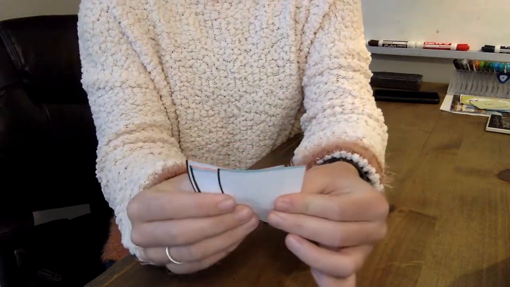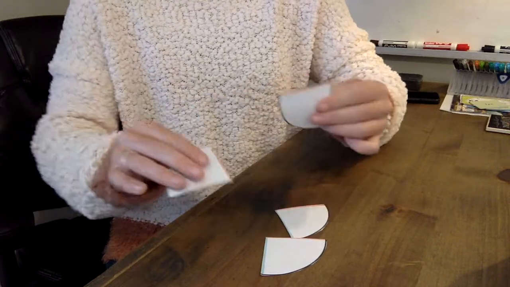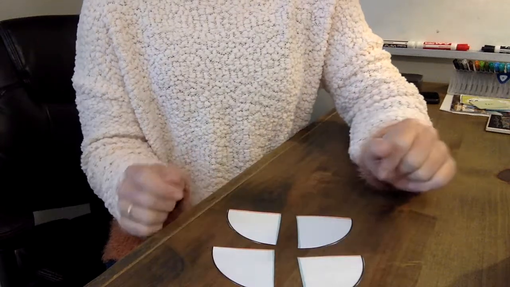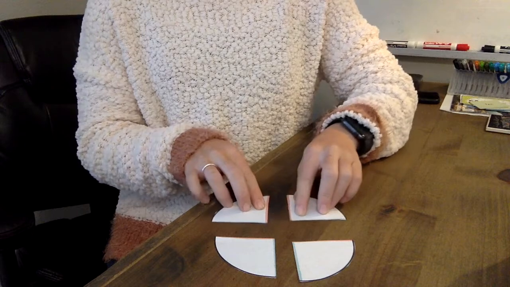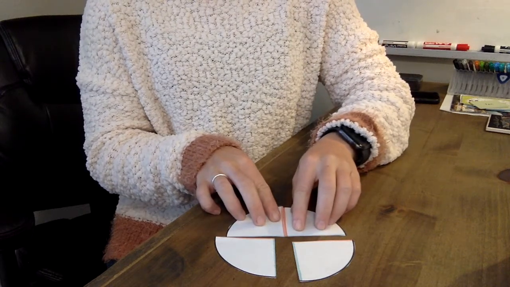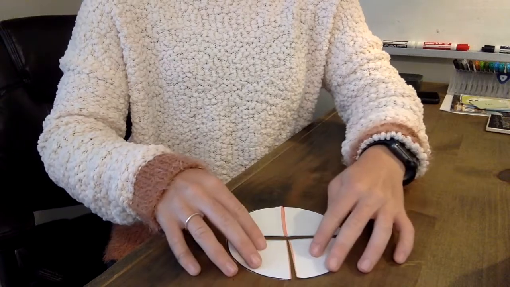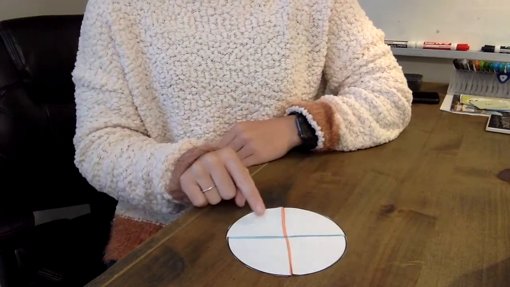So how many equal parts do I have? 1, 2, 3, 4. They're the same size and the same shape. Can I build my circle again? I sure can. I can just put them back together. I'll put them on this side. See, now I have my orange line and my blue line. So I have 4 equal parts.